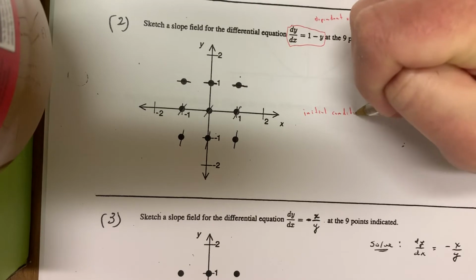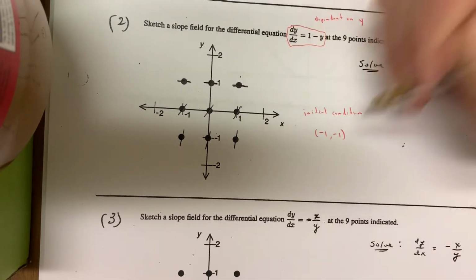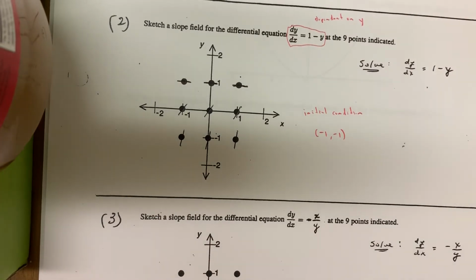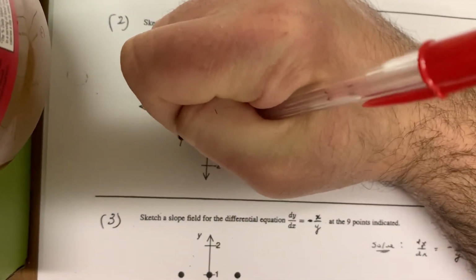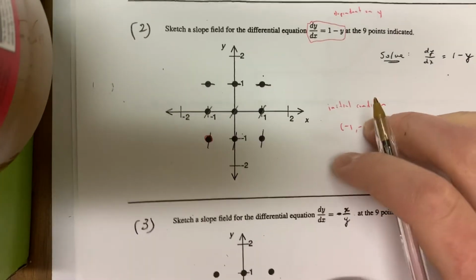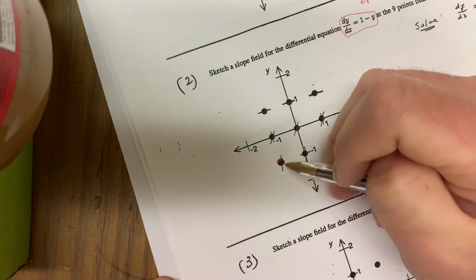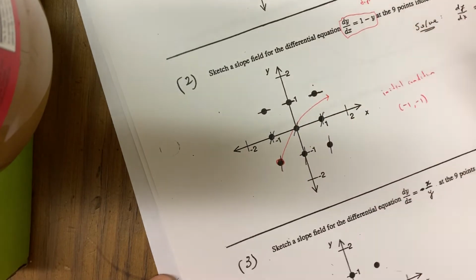and they tell you it's the point, let's say, negative 1, comma negative 1. So they're telling you negative 1, comma negative 1 is a point on this function, and maybe they want you to draw the particular solution with the initial condition negative 1, comma negative 1. So negative 1, comma negative 1 is going to be a point on the function for sure. You want to draw the particular solution. Do the best you can, okay? Try to actually follow those tangent lines right there. And maybe it looks a little something like that.